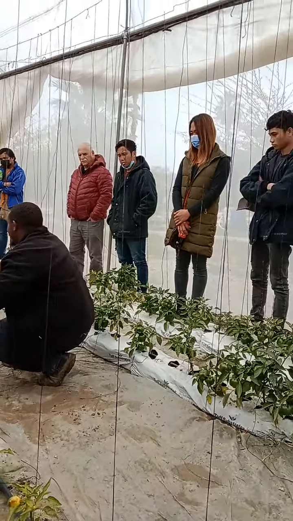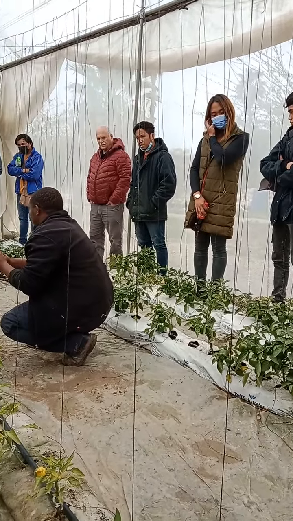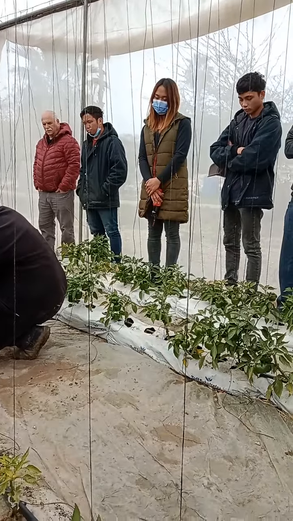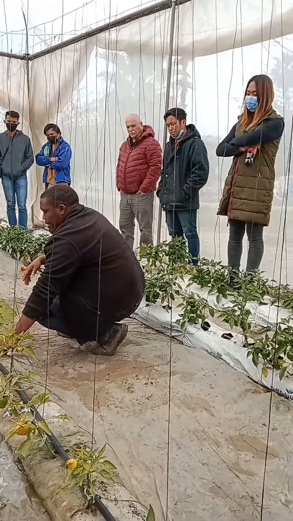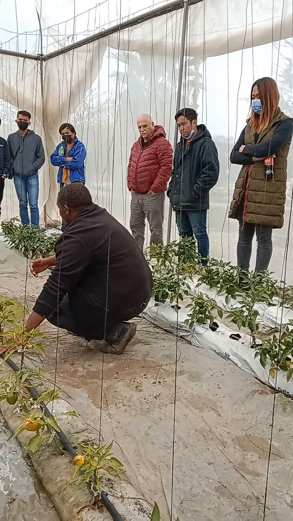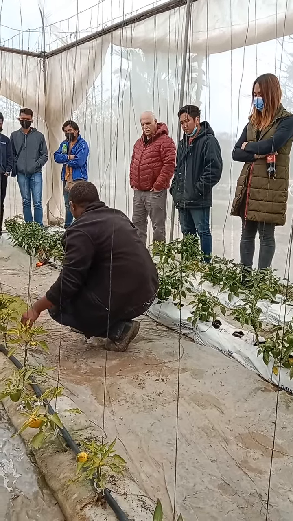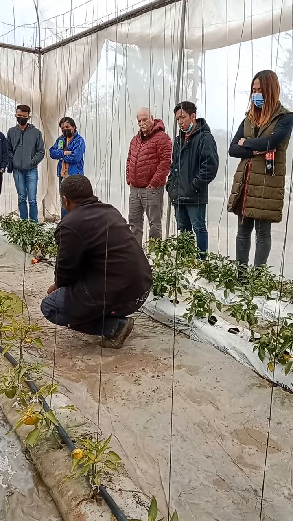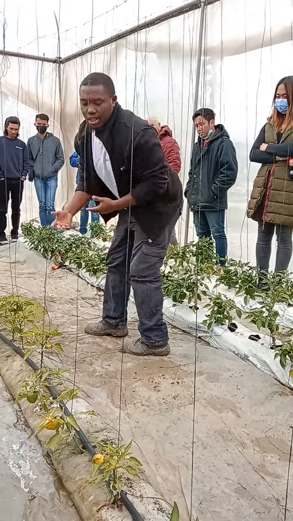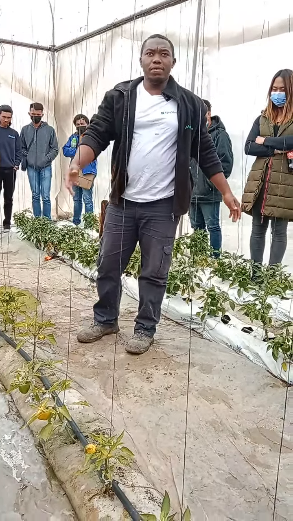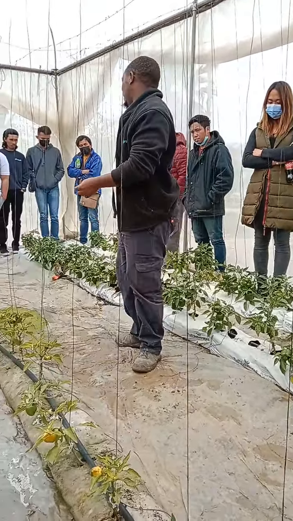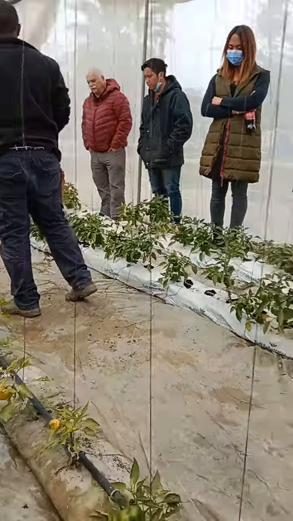By fertigation we mix the chemical, the NPK, and the water. This one doesn't hold the water and the nutrients as long as that one, so these ones are having a good time enjoying the nutrients that we give compared to this one.